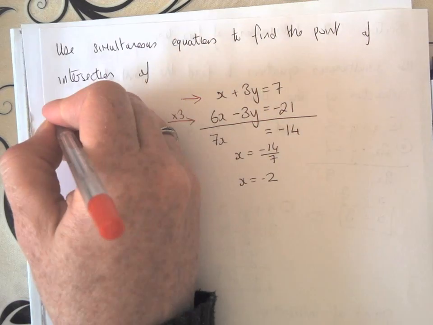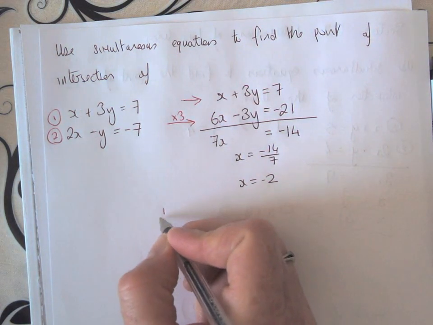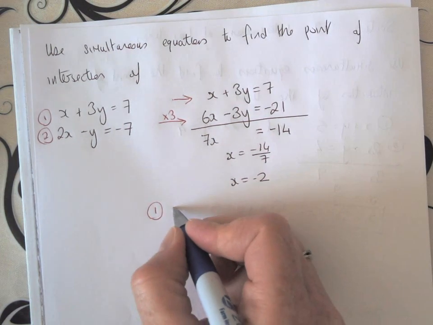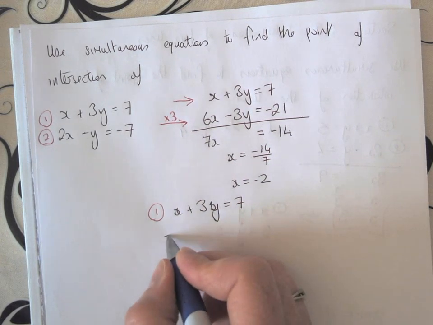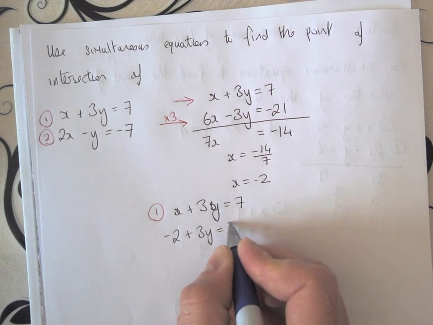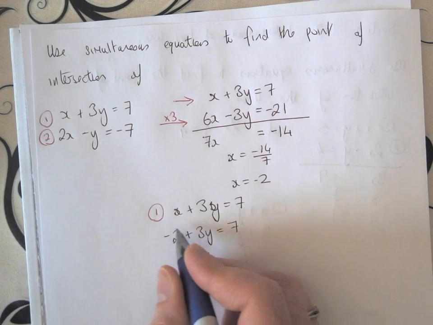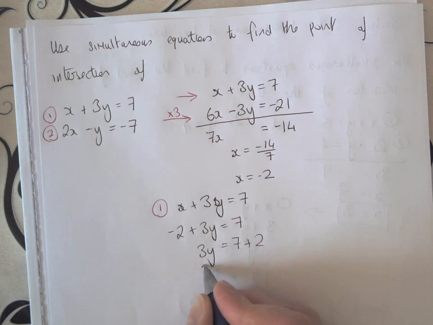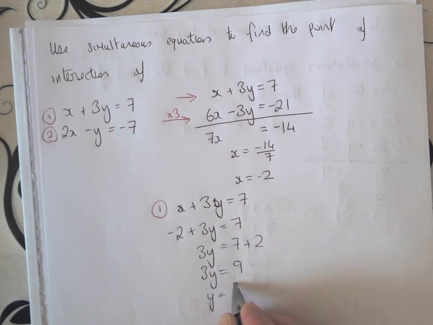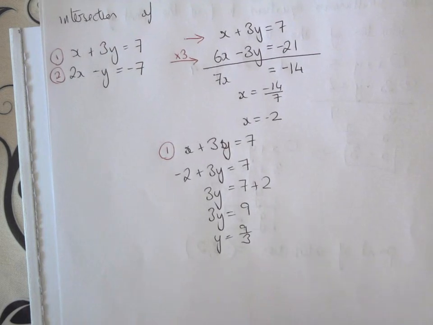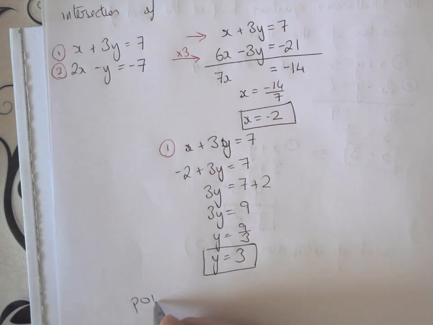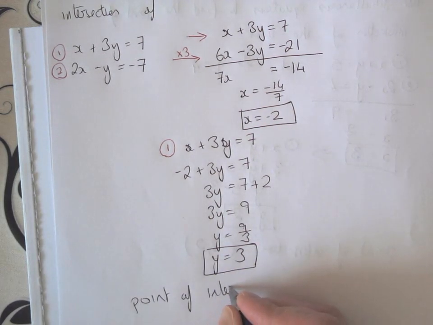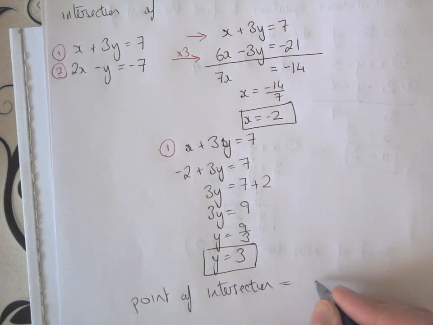Alright. Now, again, just for ease, I've numbered those, and I'm going to bring 1 down here again. Sorry, 3y. And instead of x, I'm going to put in minus 2, and find out what y is. That's a minus 2, so when it comes over, it becomes a plus 2. So 3y equals 9, so y is equal to 9 over 3. So y is equal to 3. So I have my x value and my y value. So the point of intersection is minus 2, 3. Okay?